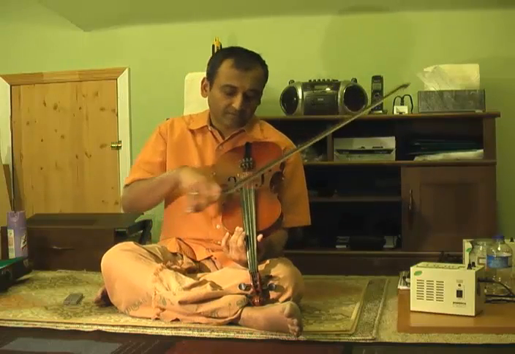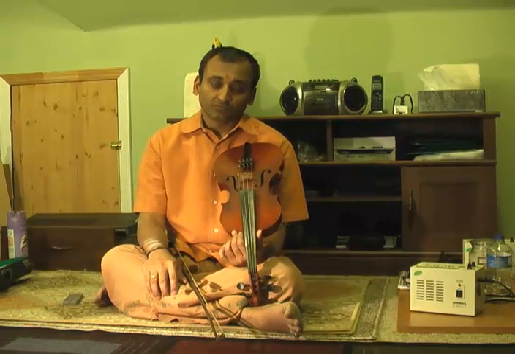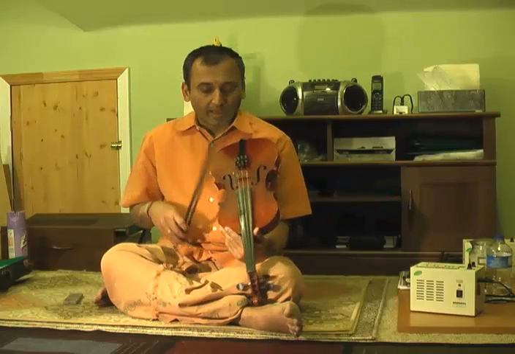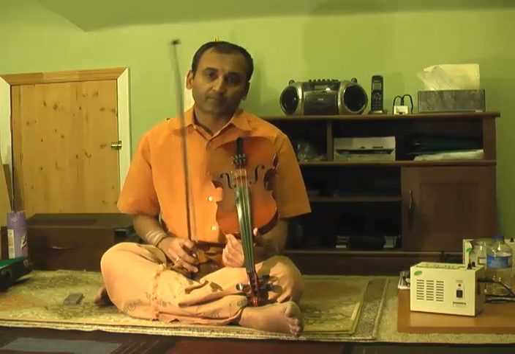Now, at least some of you might have come across digital tuners. So if you just bow a string, the tuner would instantly show the frequency or the tune or the tone. I would say for beginners it might work, but the correct way to tune is to experience the layam, the resonance, as you tune each string.